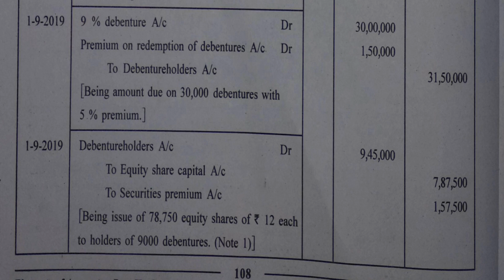Sorry, not 9,000 into 10. It is 78,750 into 10. Yes, how many shares? 78,750. What is the face value? 10 rupees. So 78,750 into 10. And also 2 rupees premium.